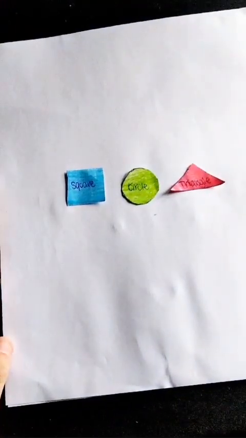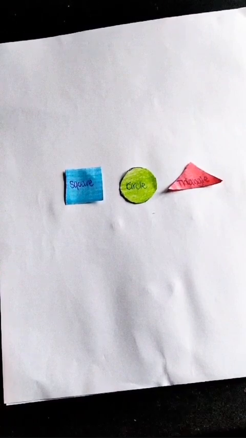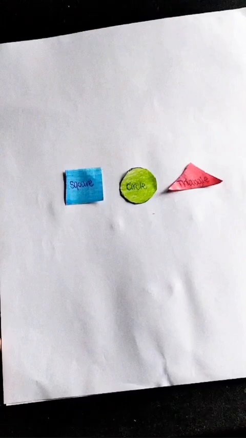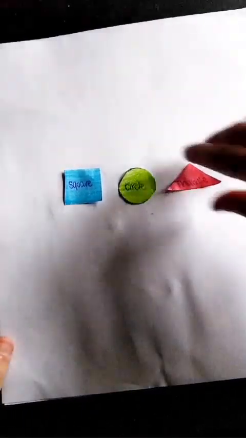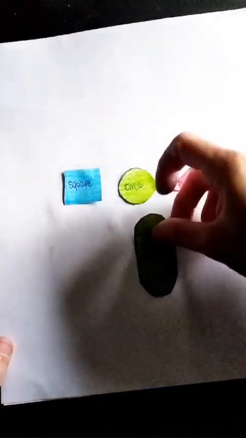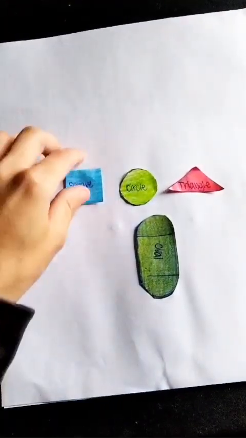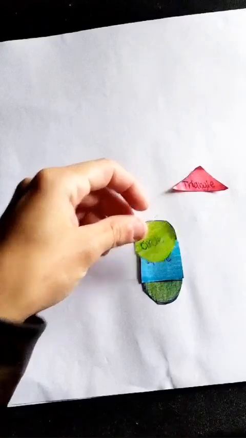Now that we know the building blocks of art, a square, a circle, and a triangle, now let's create a person's face out of these 3 shapes. In order to create an oval, we need 1 square and 2 halves of a circle.